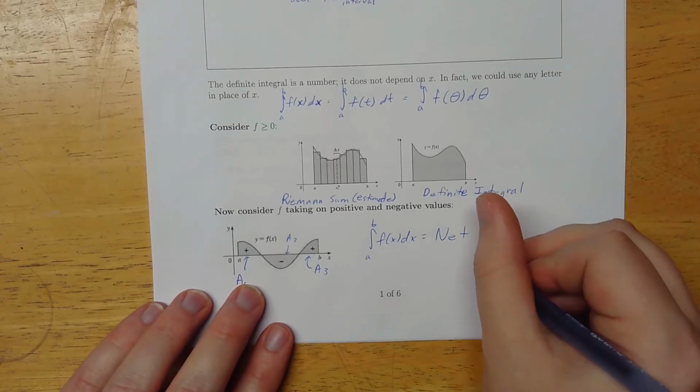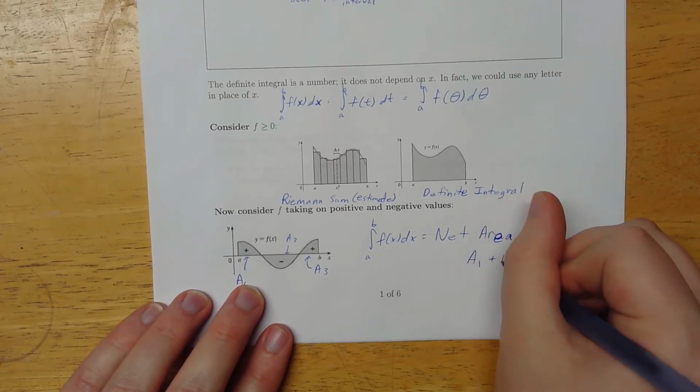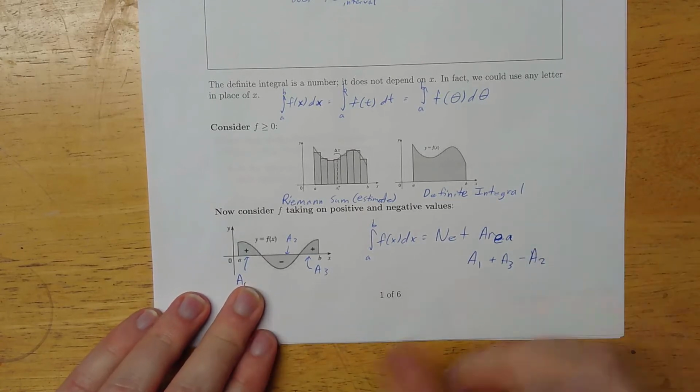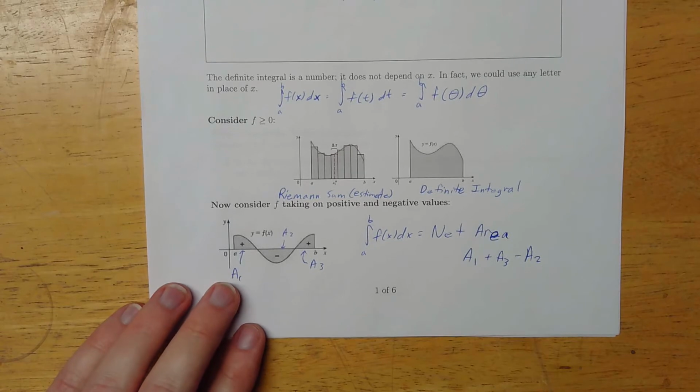So this will be a1 plus a3, since those are both of the positive areas, minus a2, since that's our area below the x-axis.